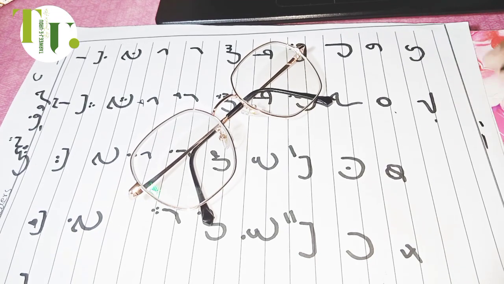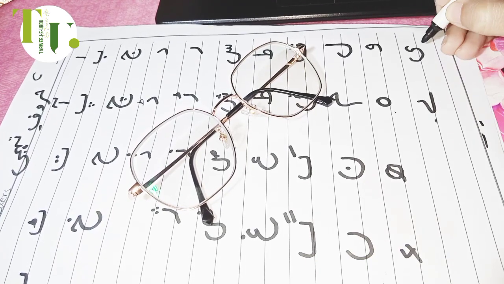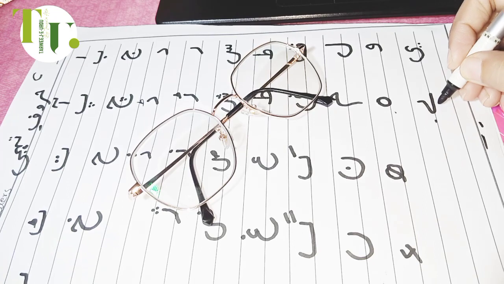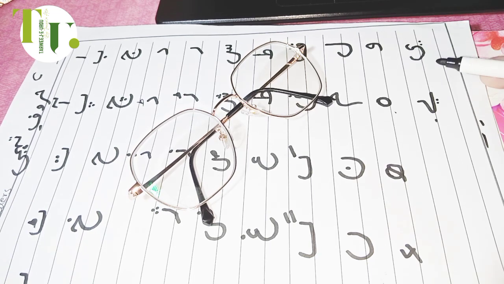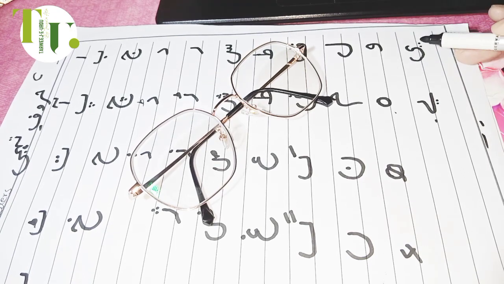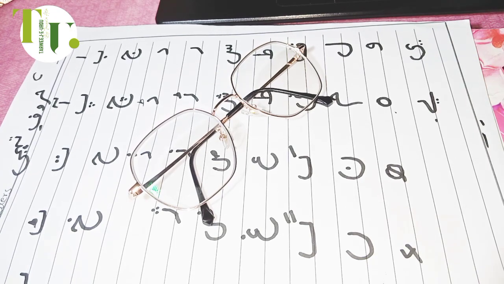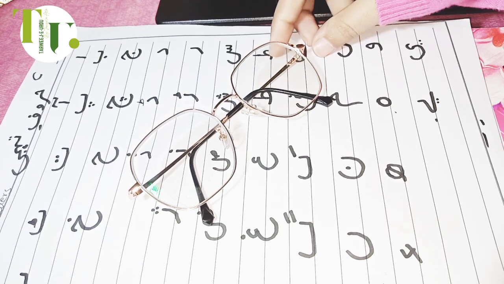Okay, now ye and choti ye and badi ye, here you can put 2 dots at the bottom of both letters. It's your choice, because we need these 2 dots when we are going to write adi ashkal, small letters adi ashkal, so we need 2 dots. So this is your choice, you can put 2 dots at the bottom of this letter, or you can just ignore it, it's no issue.